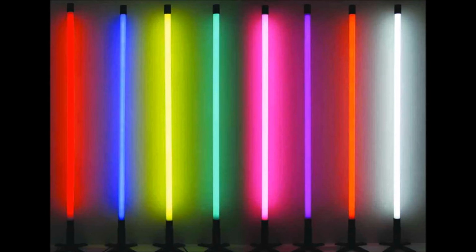The way those work is they're in this tube, this gas is, and they charge the tube to excite the gas particles, causing these lights. So in a sense, northern lights are kind of like neon lights, but on a much, much larger scale.